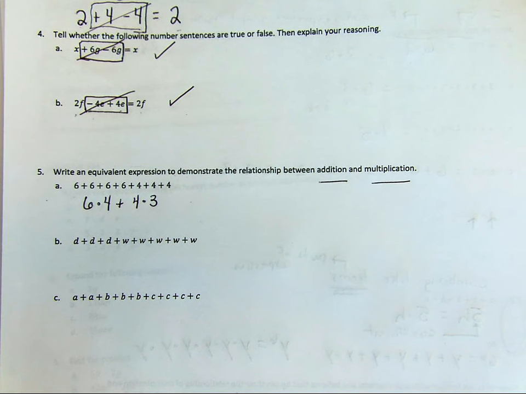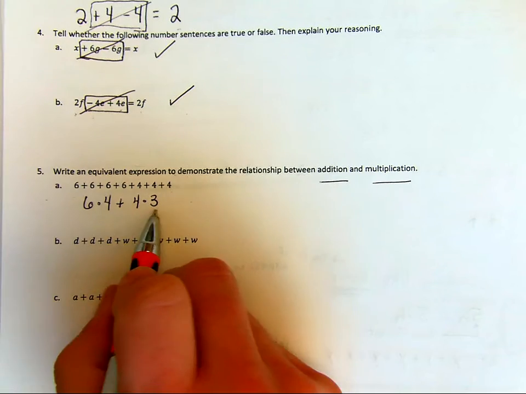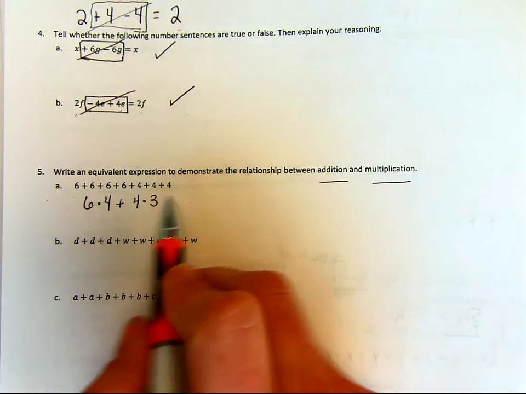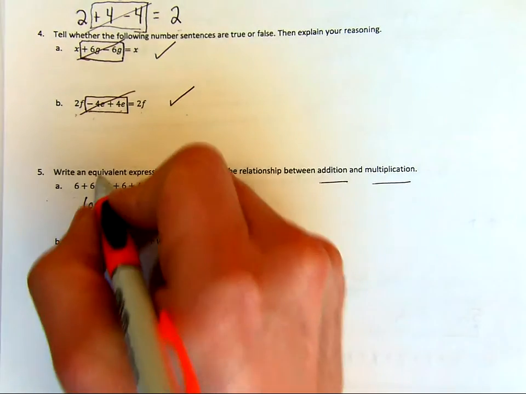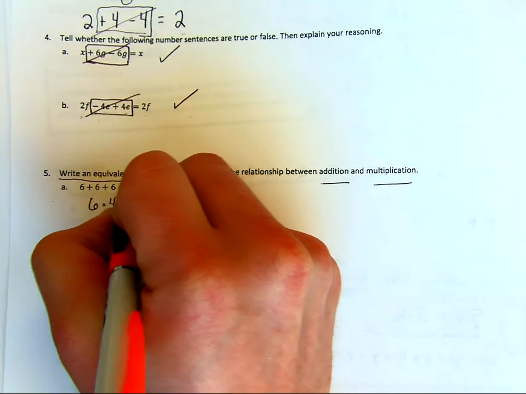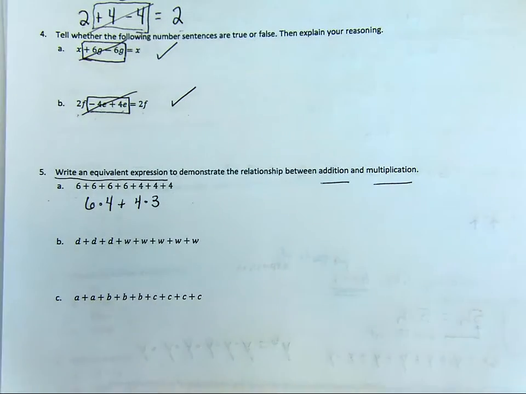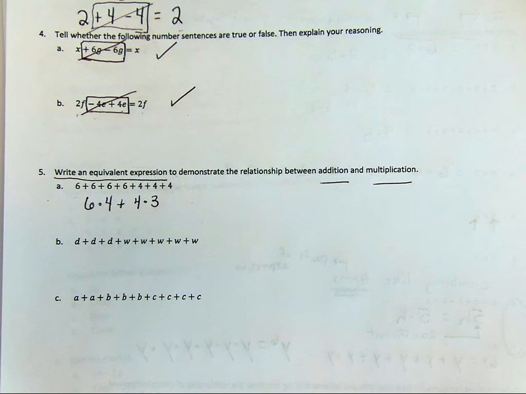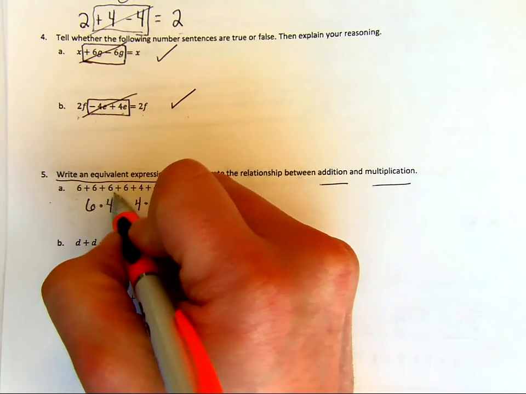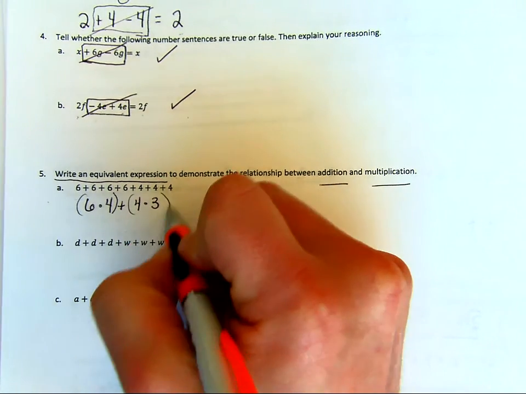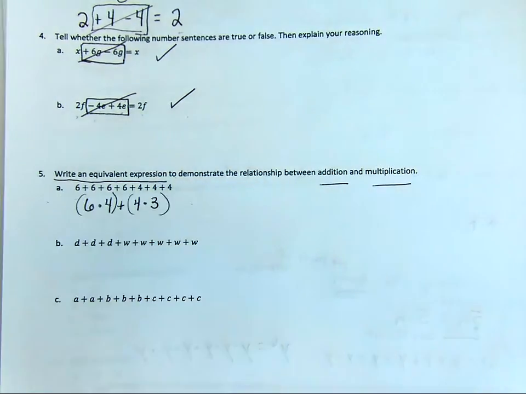No. And you could work it out, right? And it's not asking us for it because it just says write an equivalent expression, and 36 wouldn't be an expression. I could put them in parentheses if I wanted to. I don't have to because multiplication comes before addition.